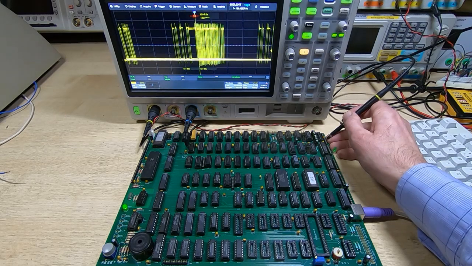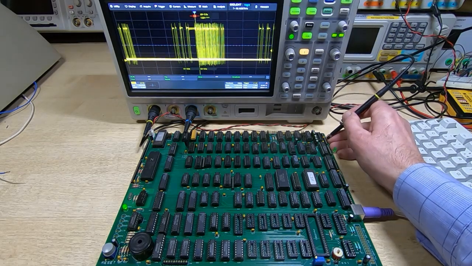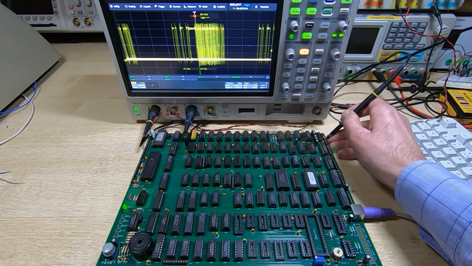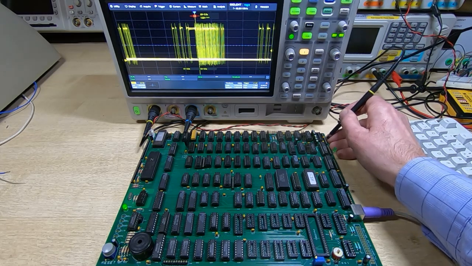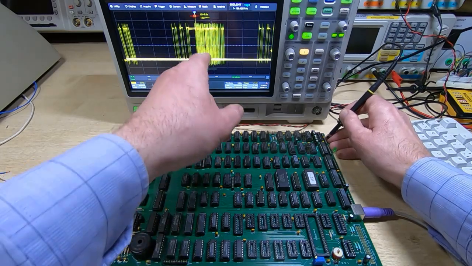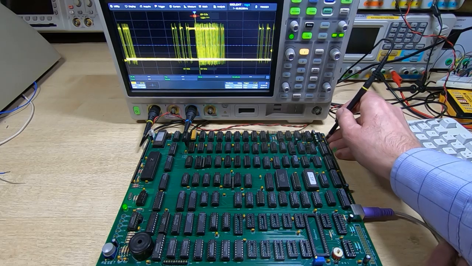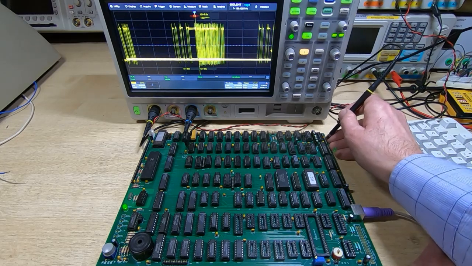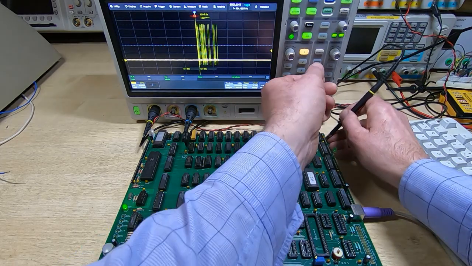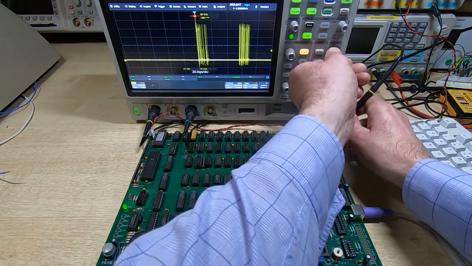So if we had the monitor attached, what we should be seeing on the screen is the JNZ startup logo. Now, of course, if the PS2 interface is working, if I press a key on the keyboard, this should change. Bear in mind, this is the first time I've run the board, so I don't know if this is actually going to work. So I'm going to press a key. It has indeed changed. That's looking quite promising.